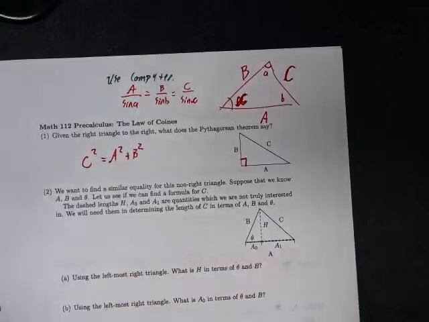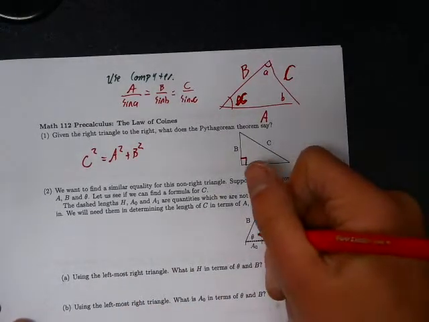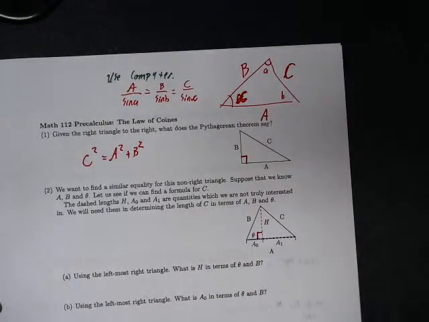So let's try to walk it out this way, and let's do it by, we're really good at doing stuff with the right triangles. So let's break this triangle up into two different right triangles by dropping an altitude, finding the height of it. So our goal is determining the side length c in terms of a and b and this angle theta.